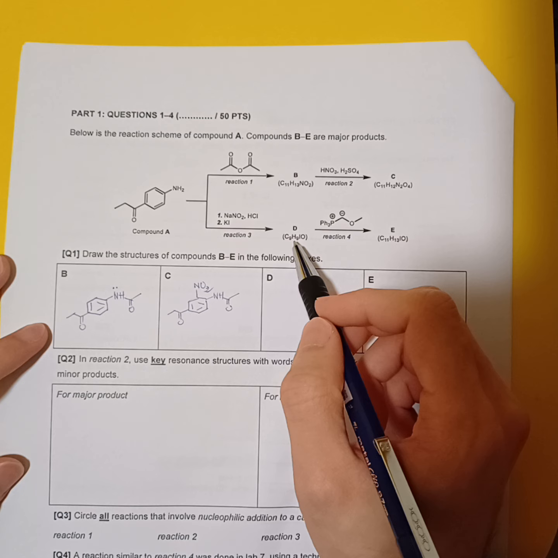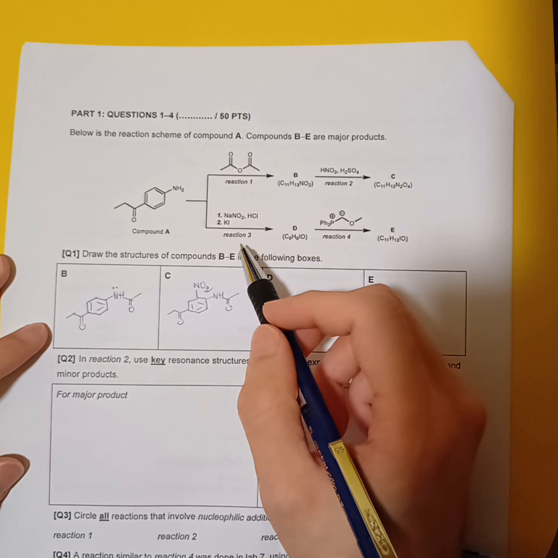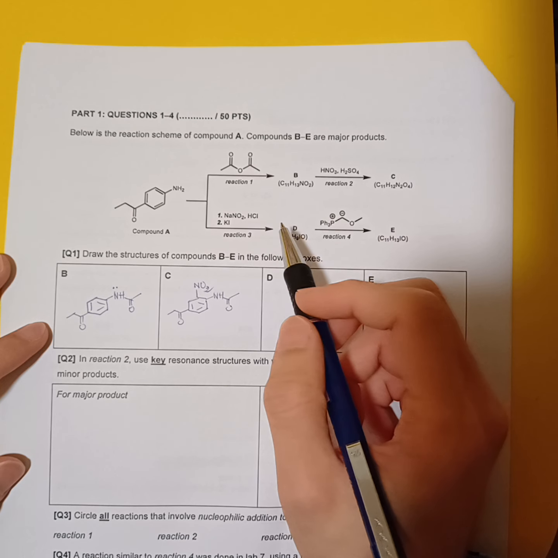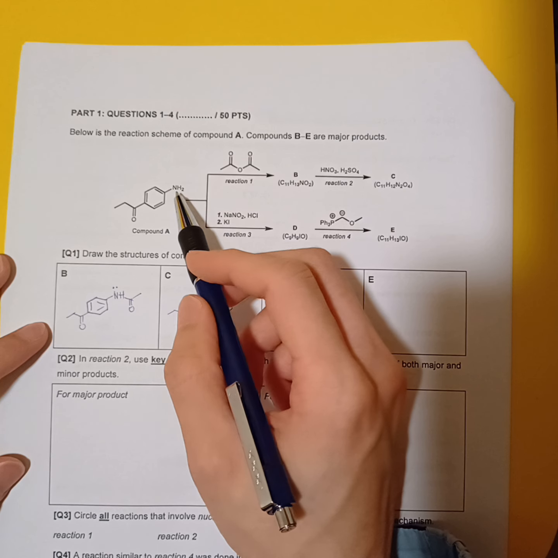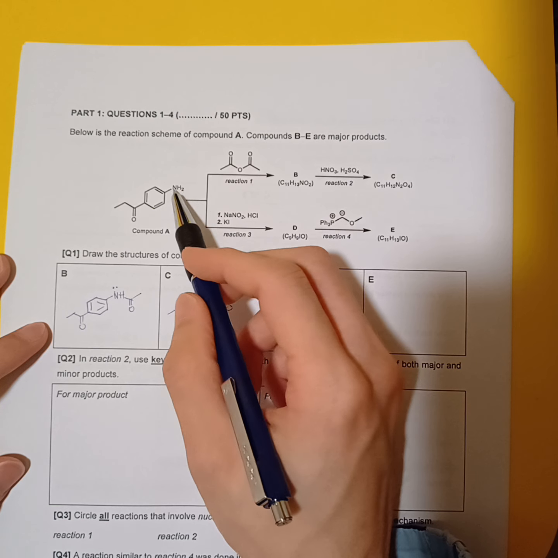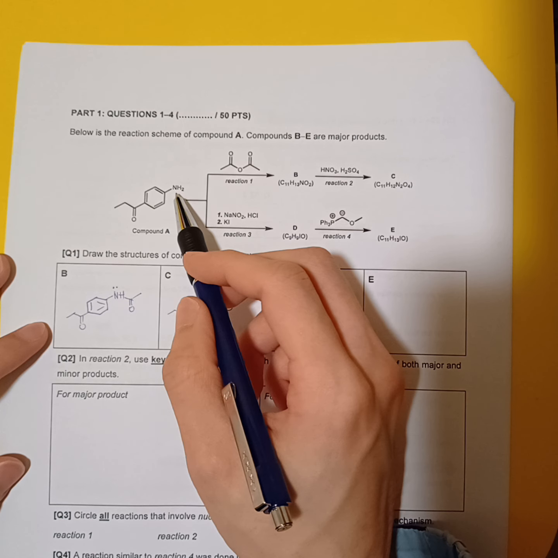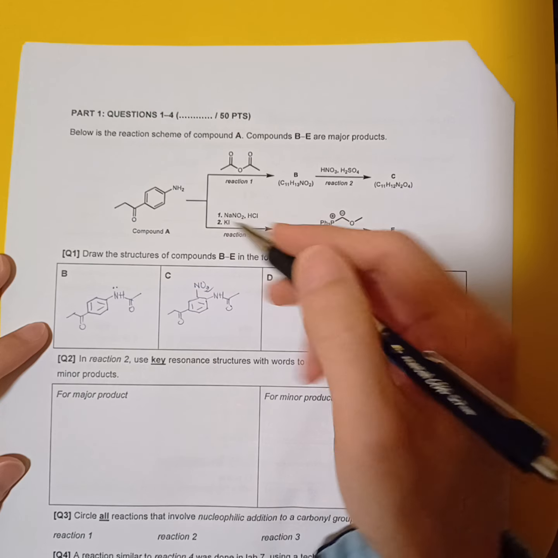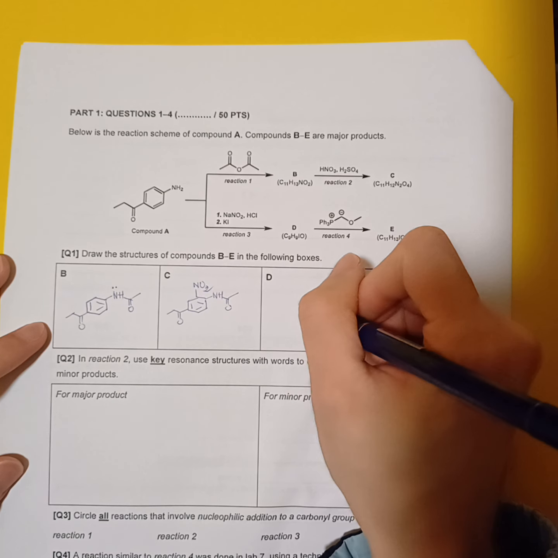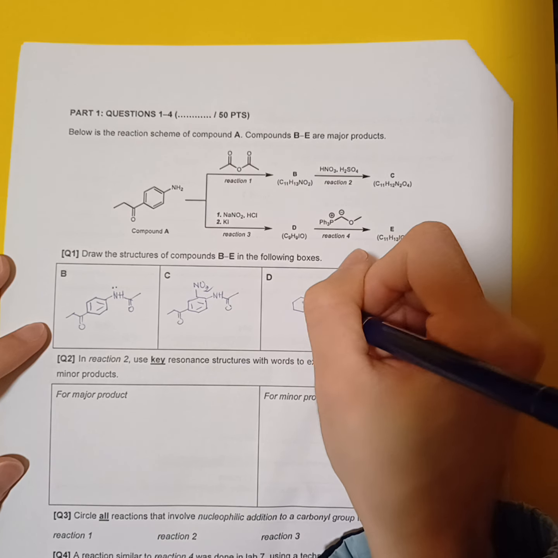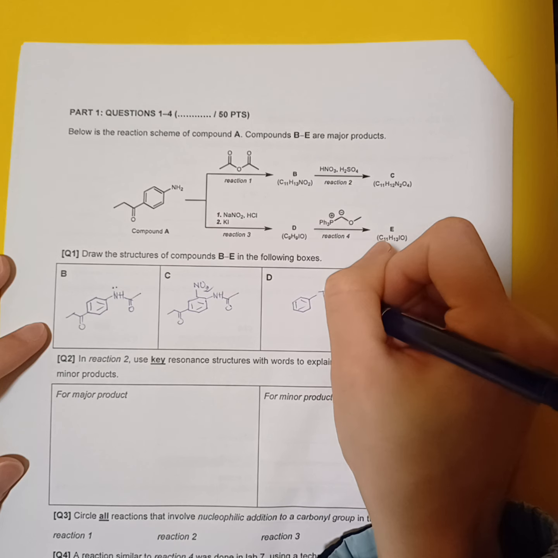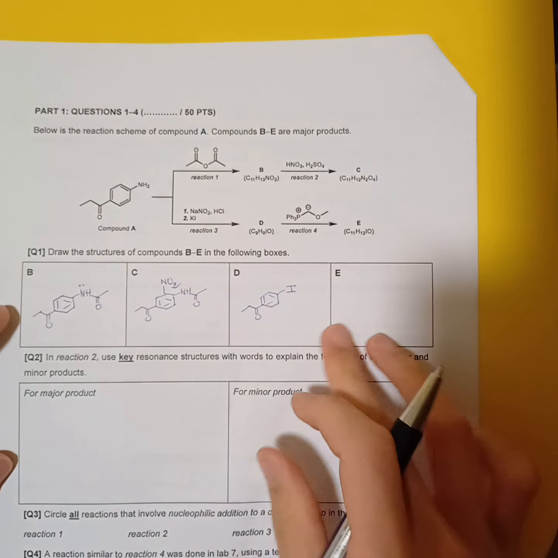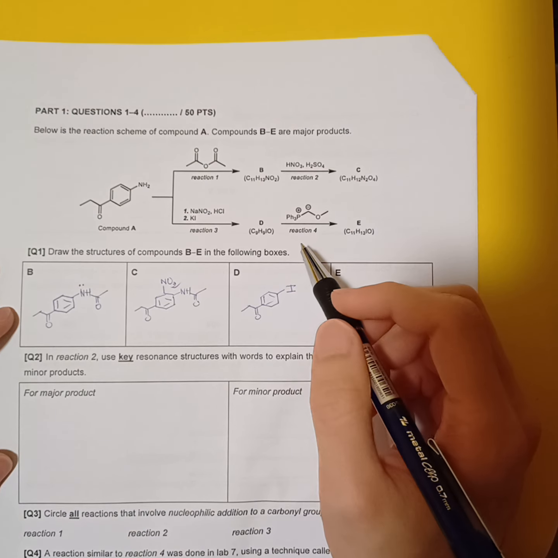D is the product obtained from the Sandmeyer type reaction from lab 9. So we form the diazonium from this amine, and this diazonium will be replaced by iodine in the second step. And reaction 4 is the Wittig reaction.